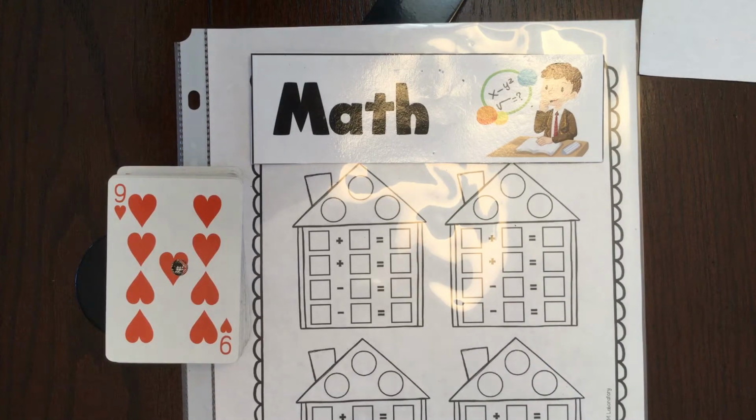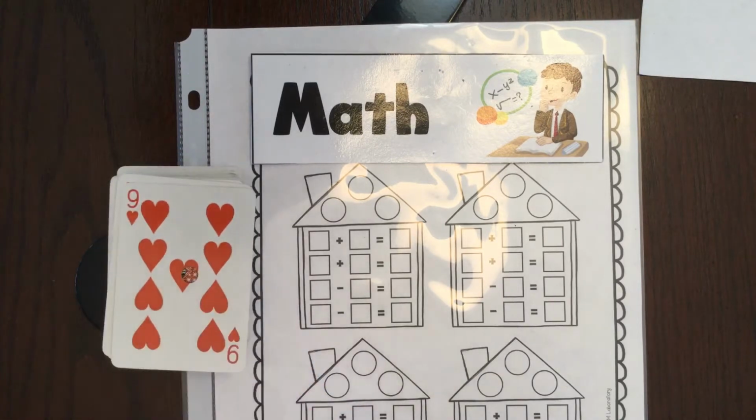Good morning, class. It's Tuesday, April 7th, and for math today, we're going to do our fact families. We're going to create 2 addition questions and 2 subtraction questions using just 3 numbers. I'm not very good at picking random numbers, so I'm going to flip cards to help me get my numbers.